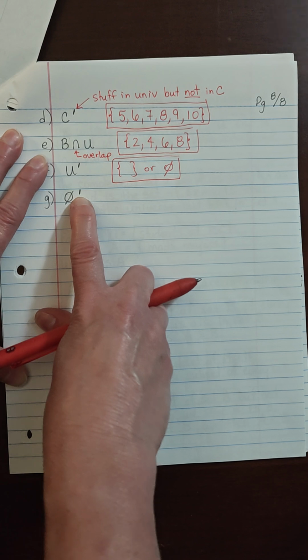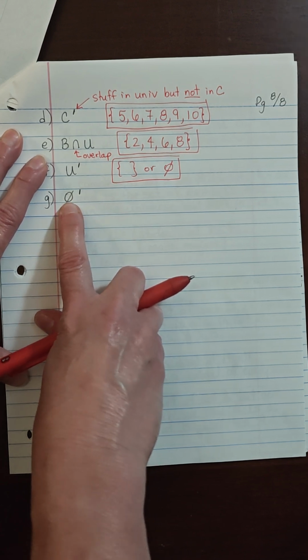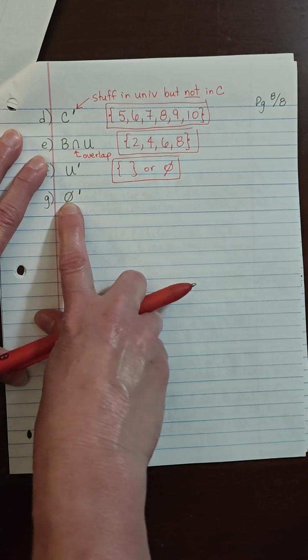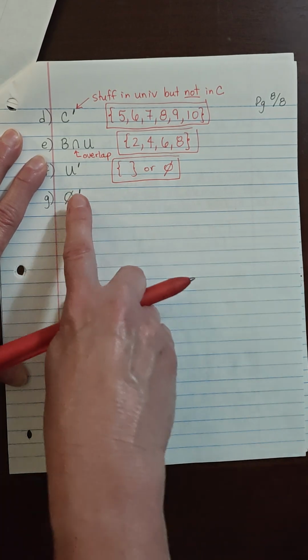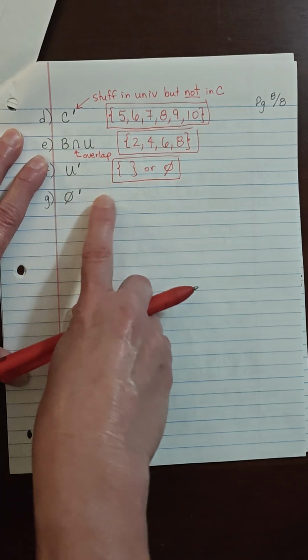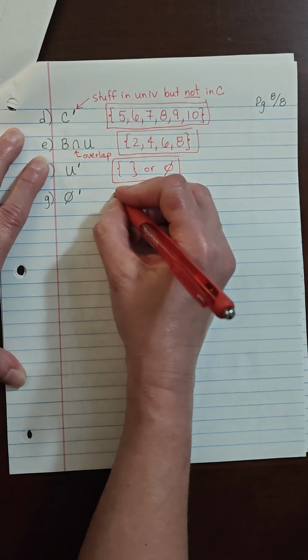Similarly, if I look at the complement of the empty set, it's everything in the universe that's not in the empty set. Well, that means take the universe 1 through 10 and remove nothing, right? That's what that means, remove nothing. So that just gives you back the universe.